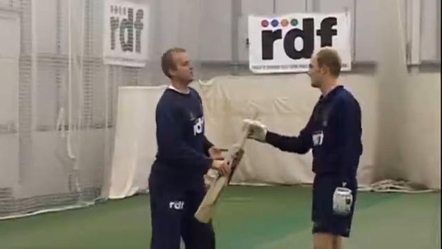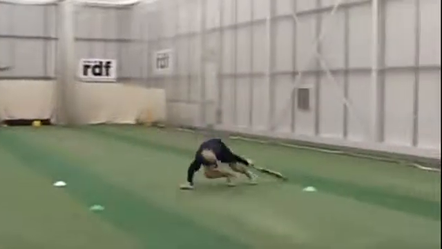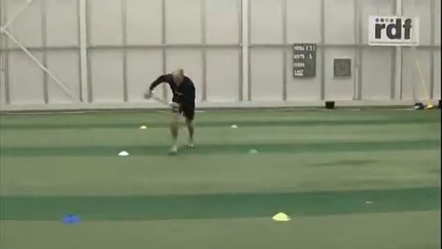So what I want you to do now is we're going to go to doing 2 turns. So you're going to do a turn at the far cone, which is about 7 or 8 metres away, and then come back and turn. And I want you to do 2 turns at each end.